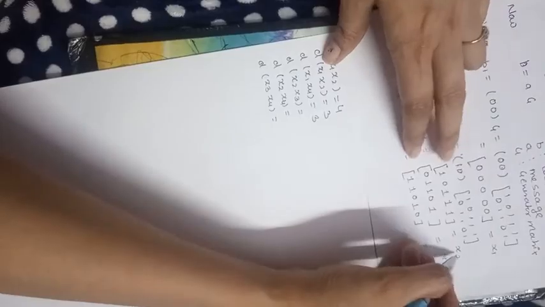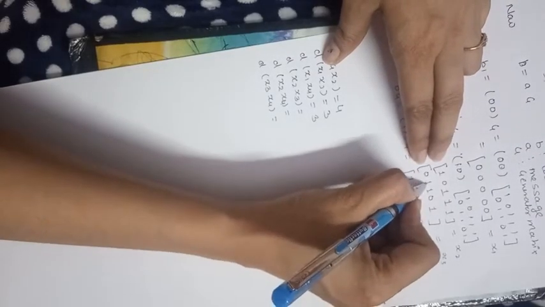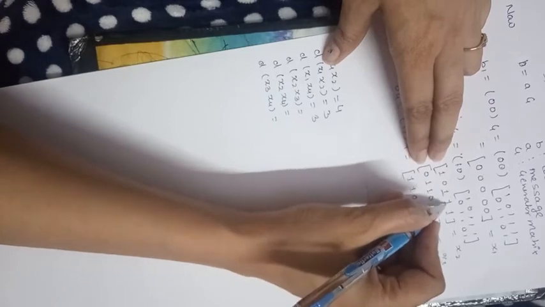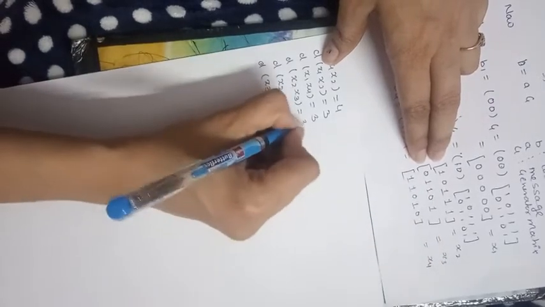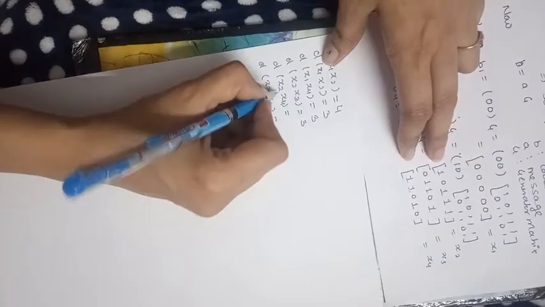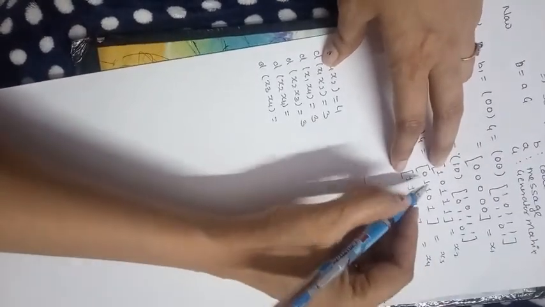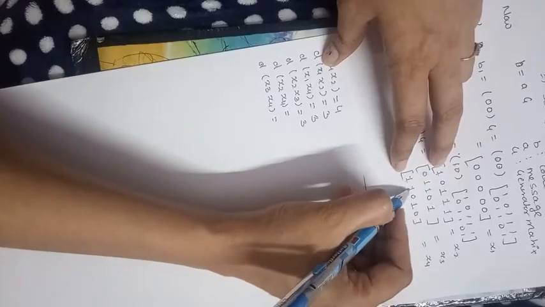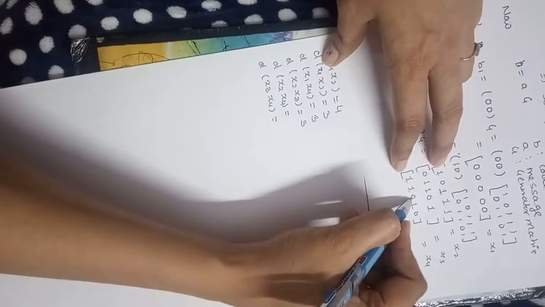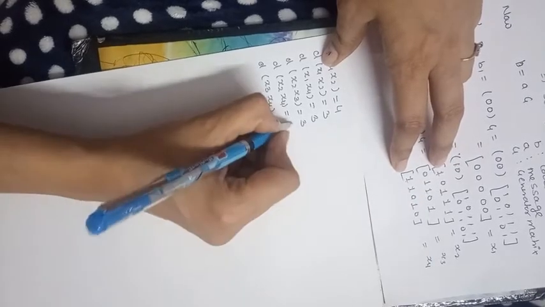And similarly, x2 to x3: the first two places are the same, and the third is different. That means 3 places. Similarly, x2 to x4: 1 1 is same, 0 1 is different, 1 0 is different, and last 1 0 is different, that is 3.